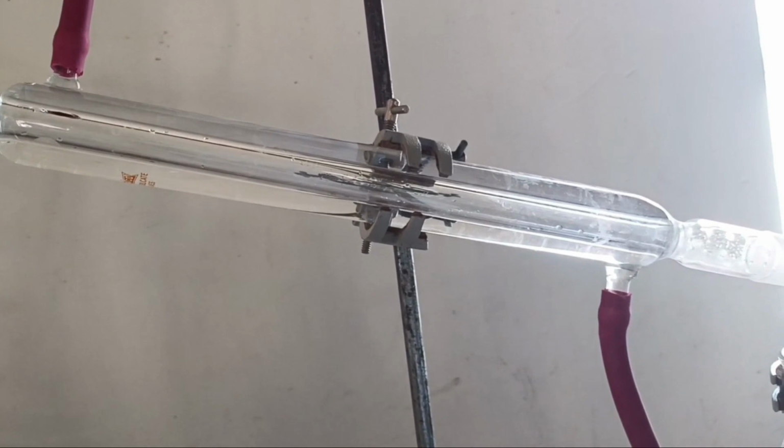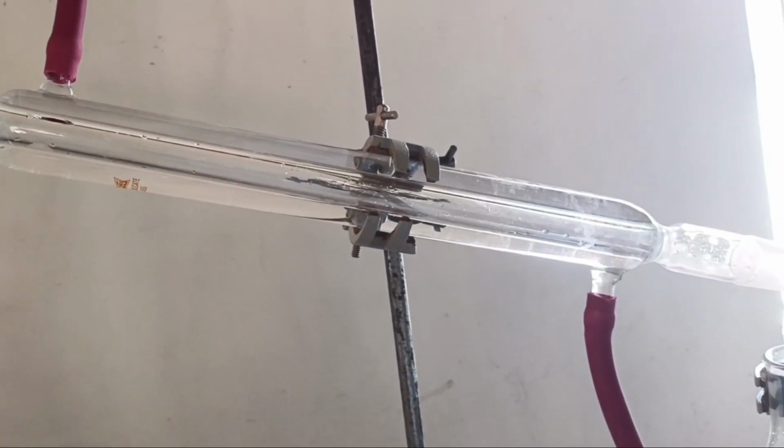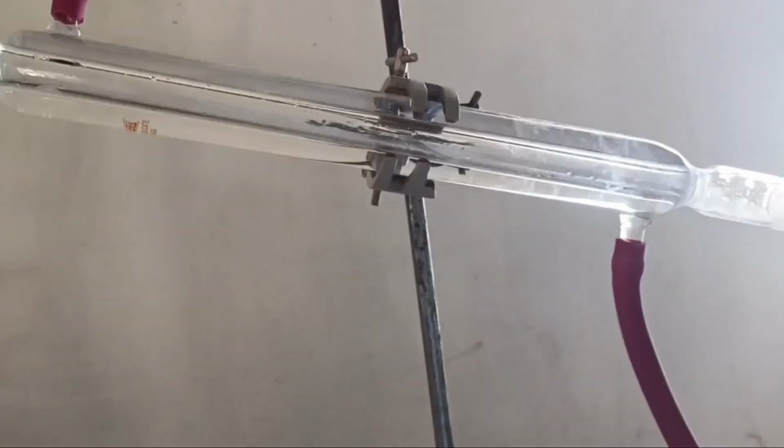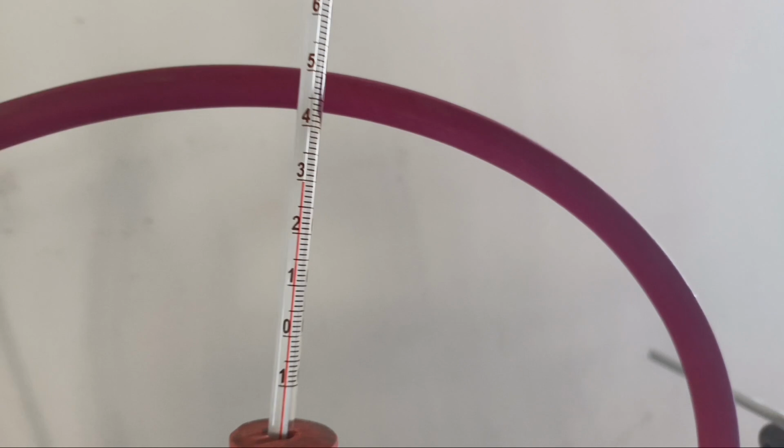Therefore, the outer jacket of the condenser is fully filled with water for efficient condensation of the vapor. The initial temperature reading of the room is 30 degrees Celsius.